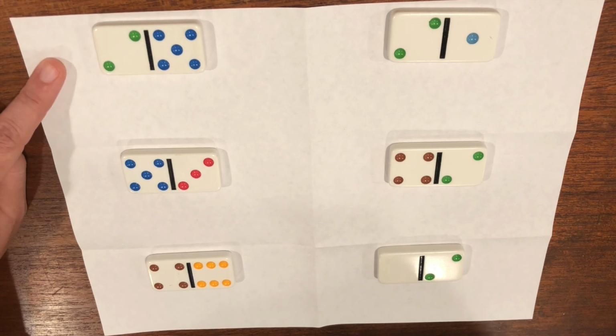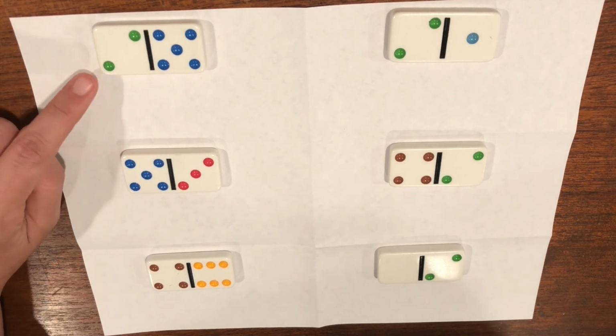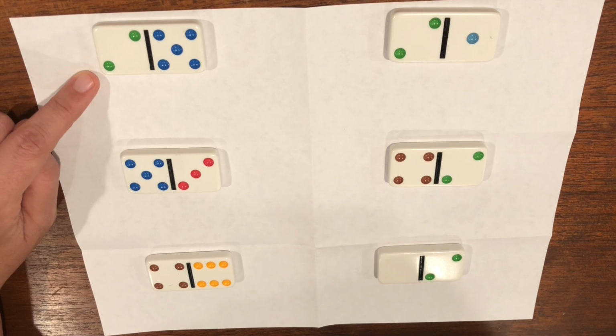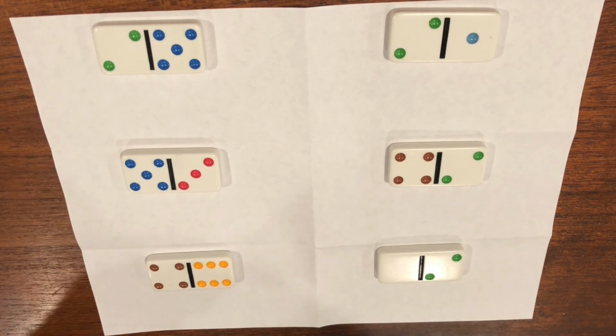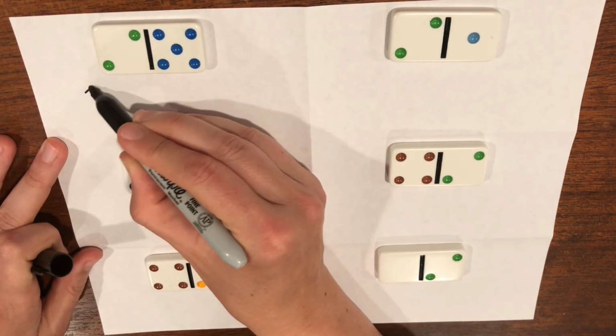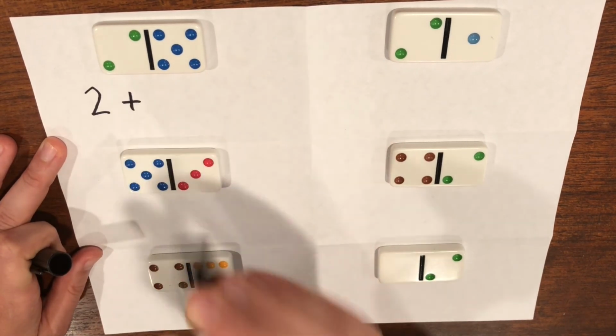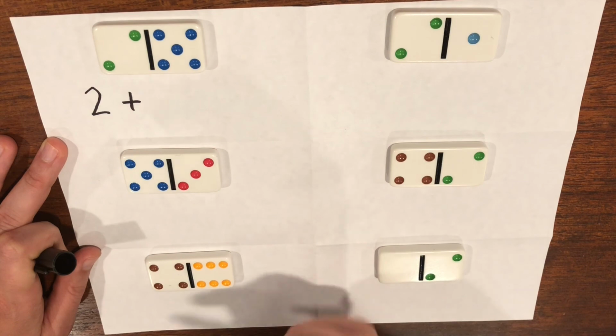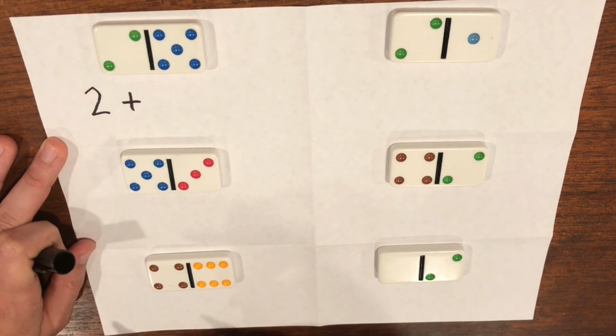All right, my friends, so these green dots are going to be my first add-in. What number is shown by the green dots? 2. So we're going to write 2 plus, what's my second add-in? What number is shown by the blue dots? Yeah, they're 5.